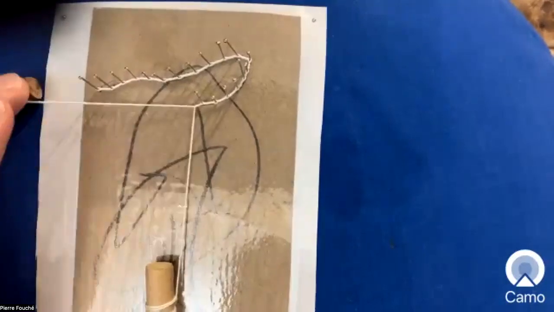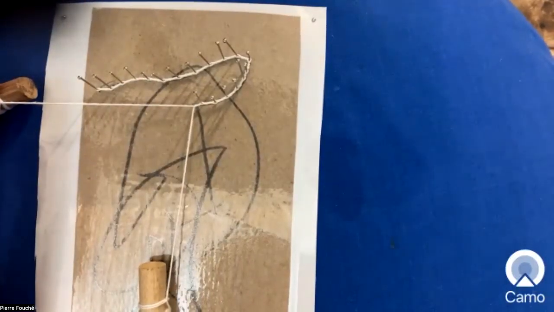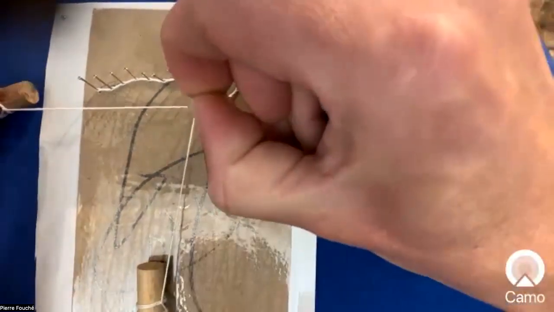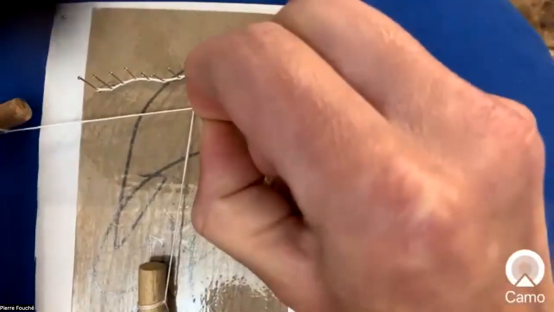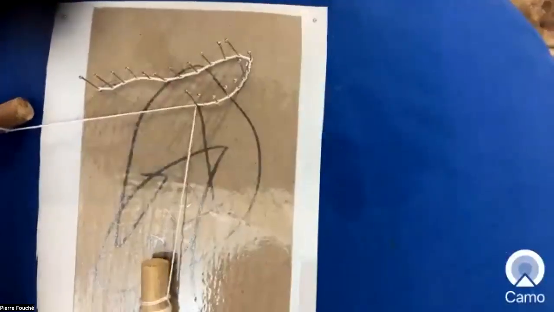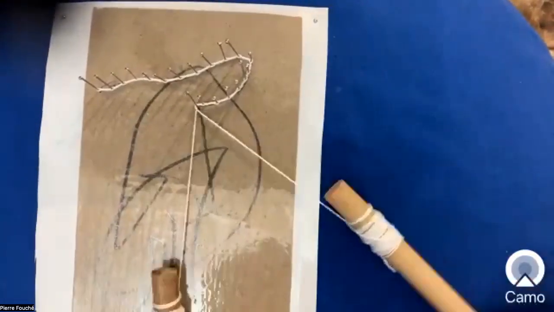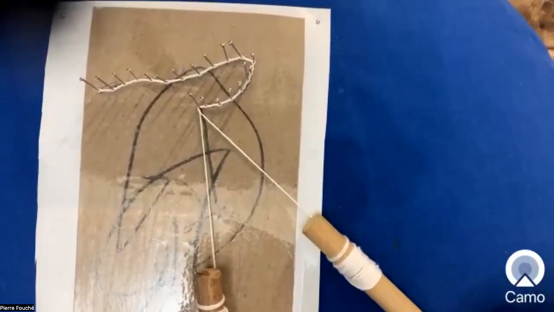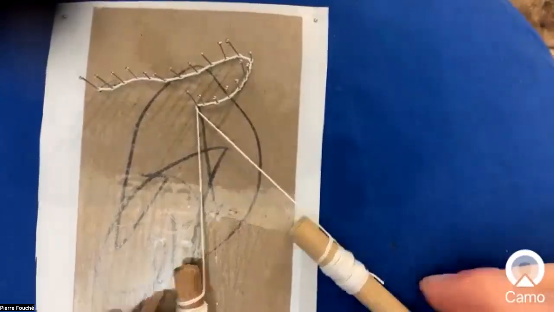Now, when you reach a corner, like I'm doing here, and I need the twisted line to turn a sharp corner, I'm going to pin outside. It's not in between the 2 threads, just so that the pin helps the twisted pair turn a sharp corner.